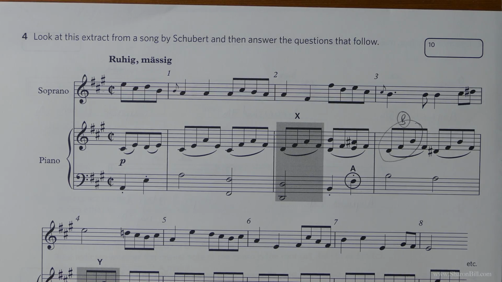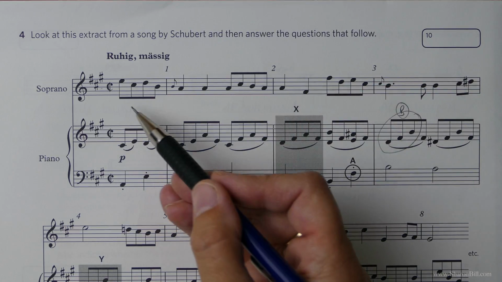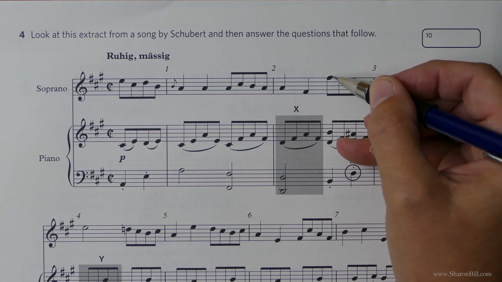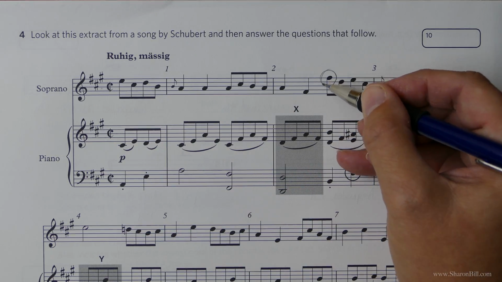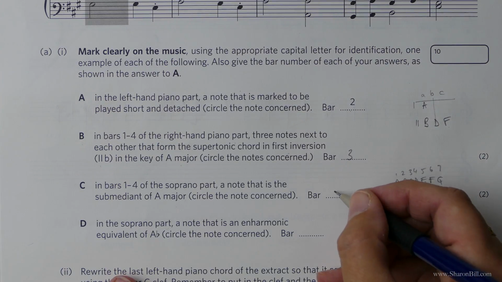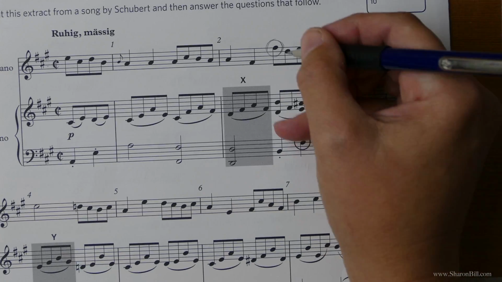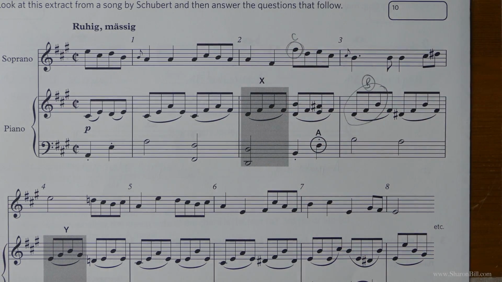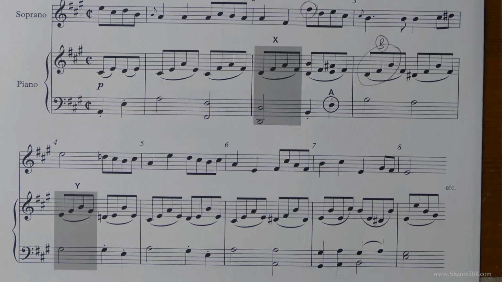and there we go. Just glancing through and we can see there's our note F, so it's bar 2, and we'll just mark that as a C. So there we go, that's the correct note circled now.